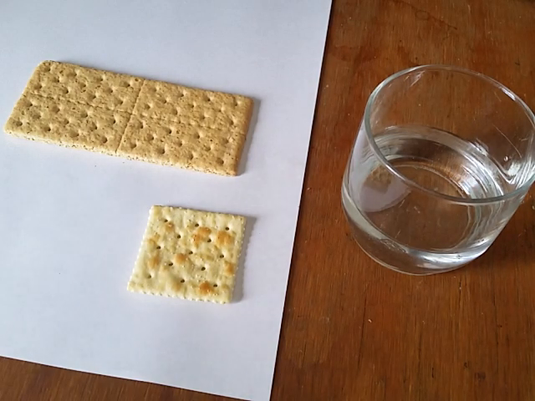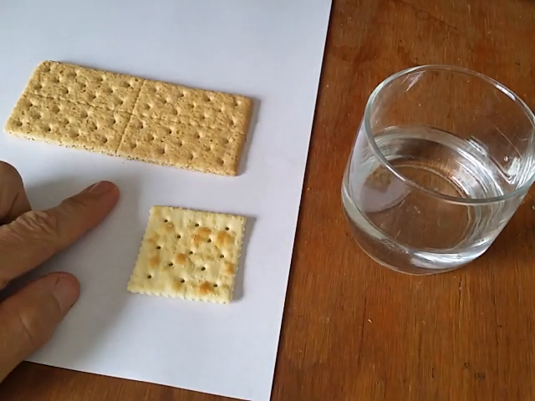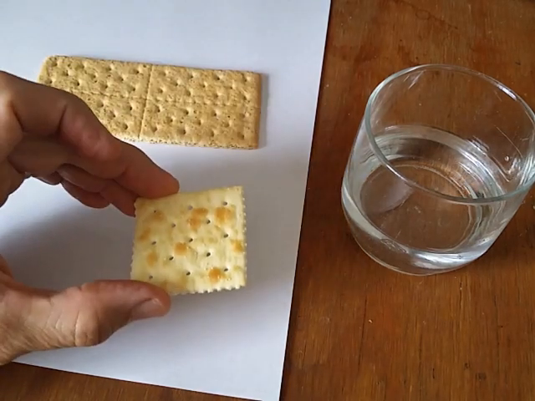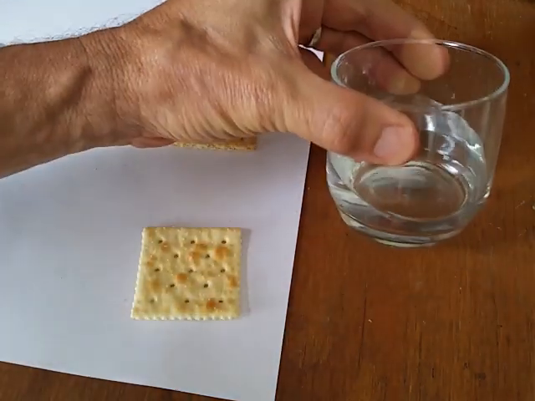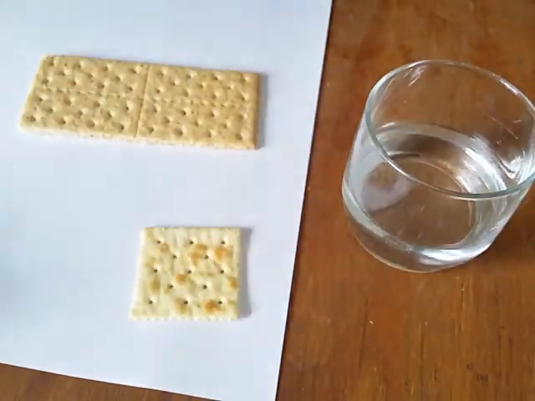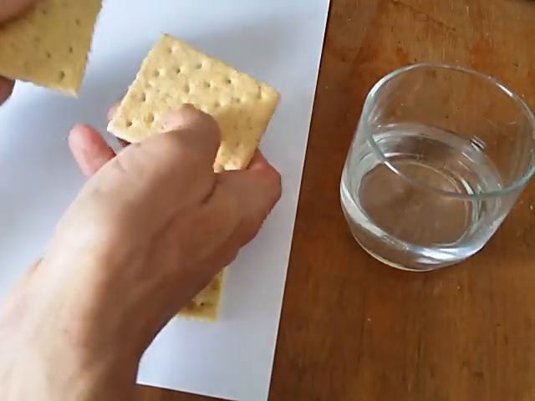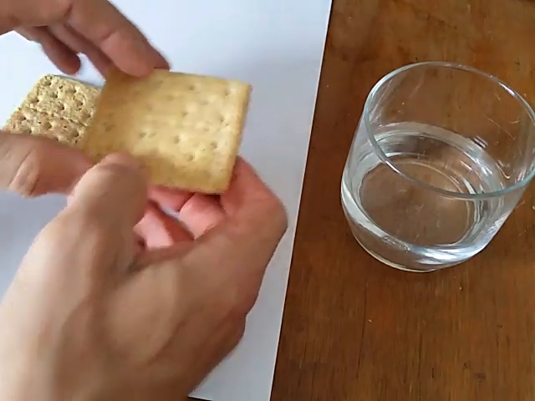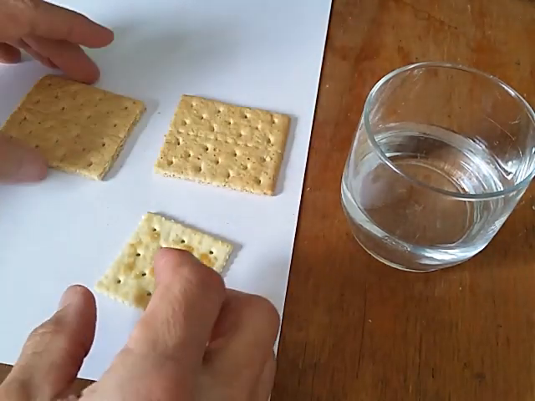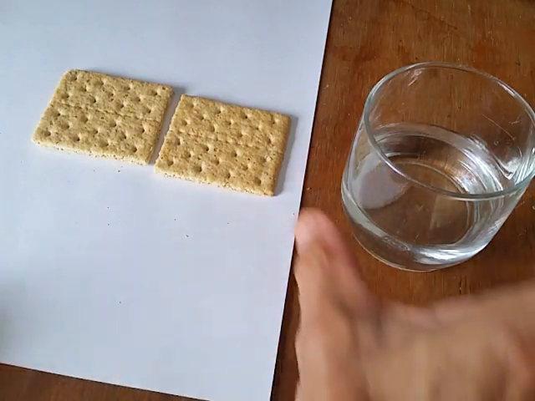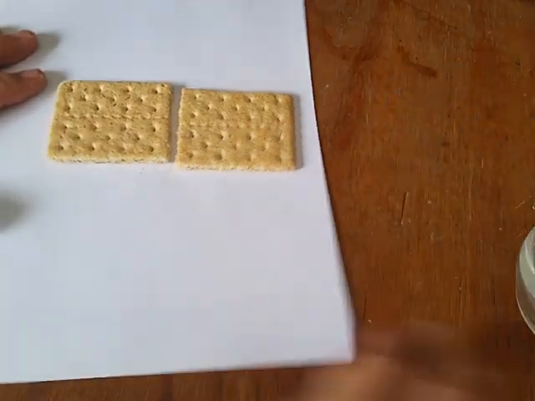Today's lab is Cracker Tectonics. The materials you will need are a piece of paper, a graham cracker, a saltine, and a small cup of water. First thing we're going to do is take the graham cracker and break it into 2 squares. Put one off to the side and the other right next to it. We'll move the saltine out of the way, and same with the water.